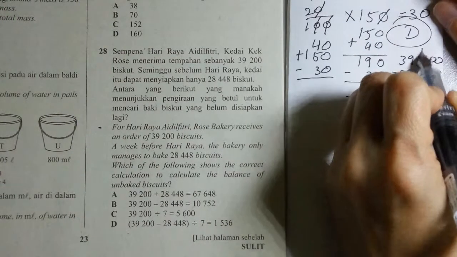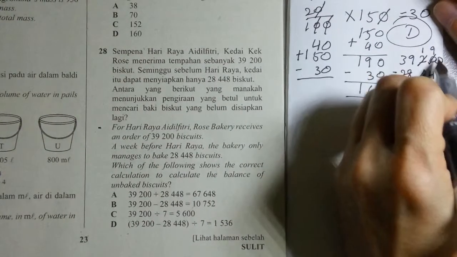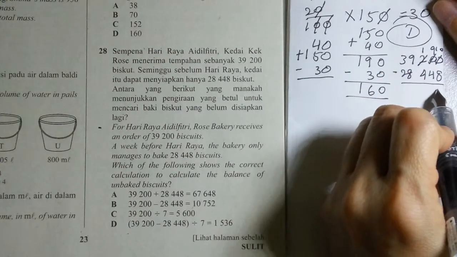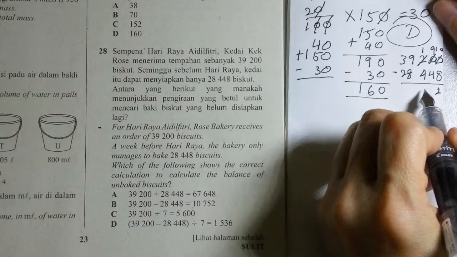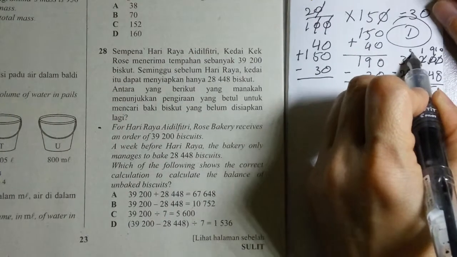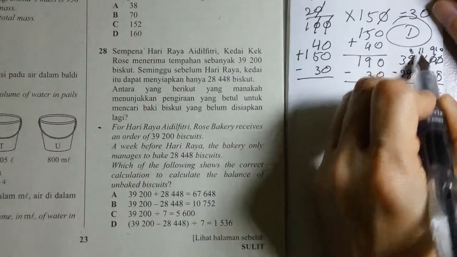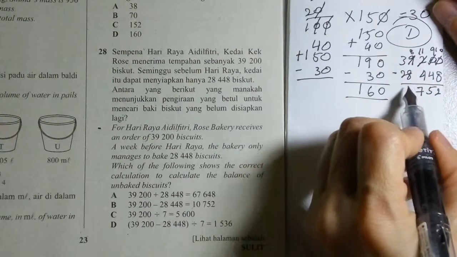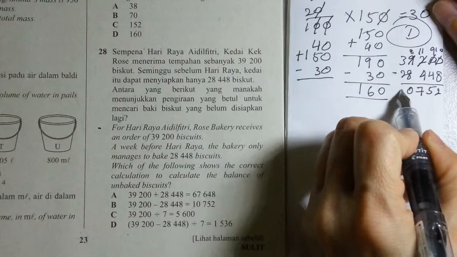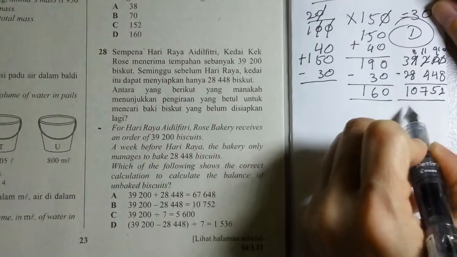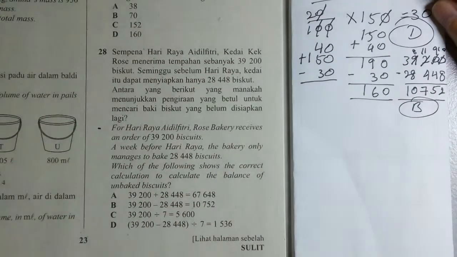So borrow 1 from here. It becomes 9 because this one has to borrow from it. 10 minus 8 is 2. 9 minus 4 is 5. 1 minus 4, I need to borrow 1 from this one. So 10 plus 1 is 11. Minus 4 is 7. 8 minus 8 is 0. 3 minus 2 is 1. So yes, it's 10,752. So the answer is B.